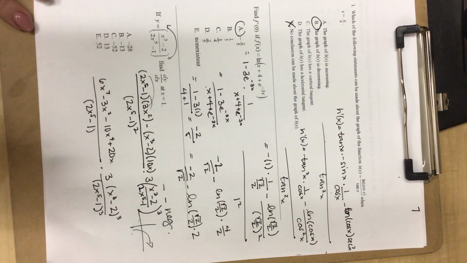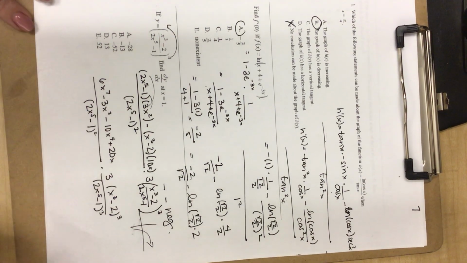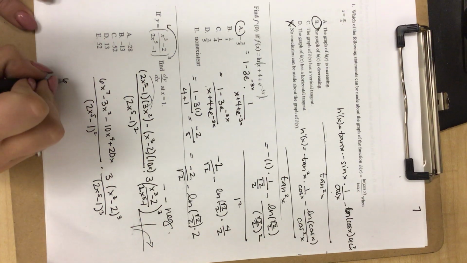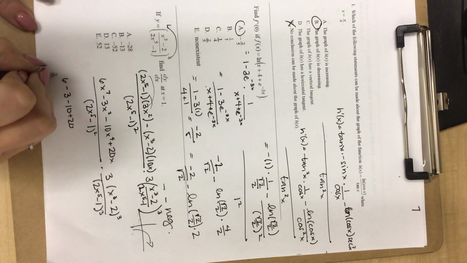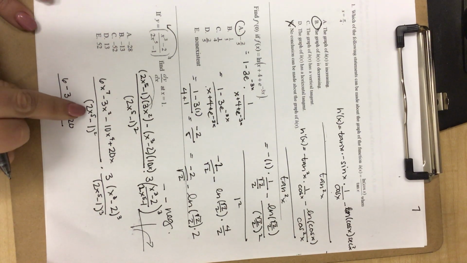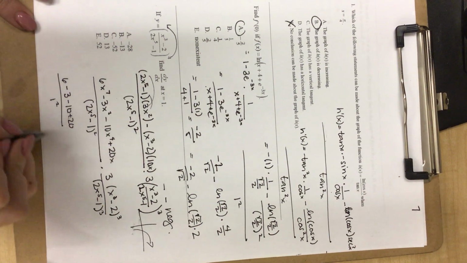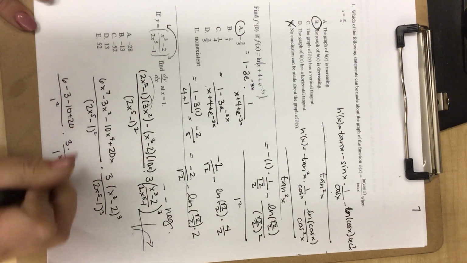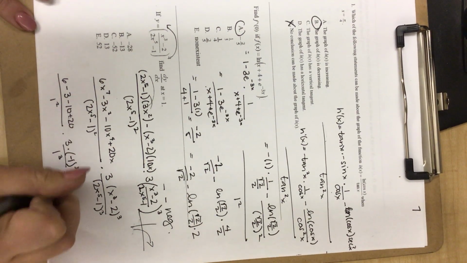Then we can plug in 1 pretty much at any point. It might be nice to put these together, but we can plug in 1. So I got 6 minus 3 minus 10 plus 20 over 2 minus 1, that's 1 squared. We're going to get 1 here too. 3 times 1 minus 2 is negative 1 cubed, so it's going to be negative.